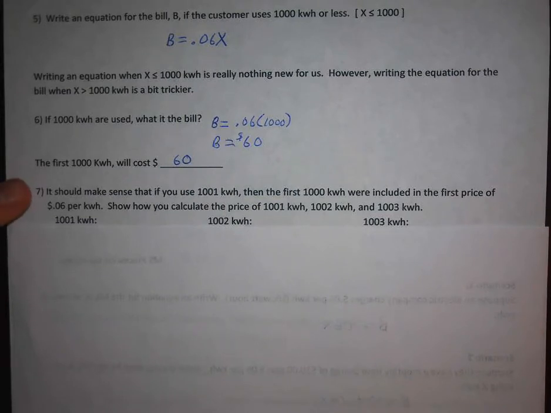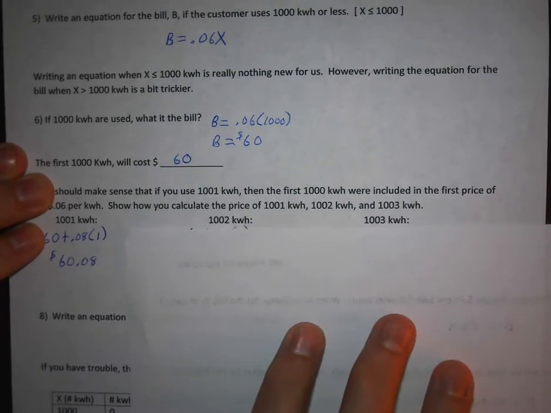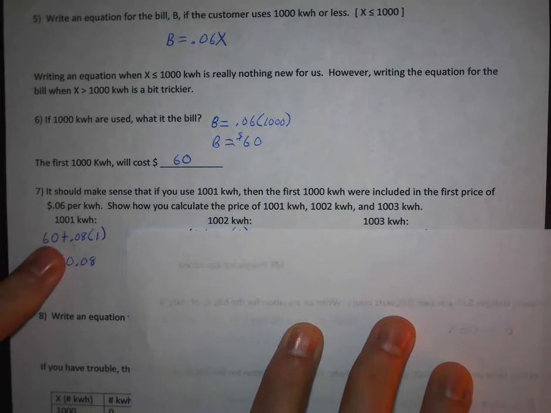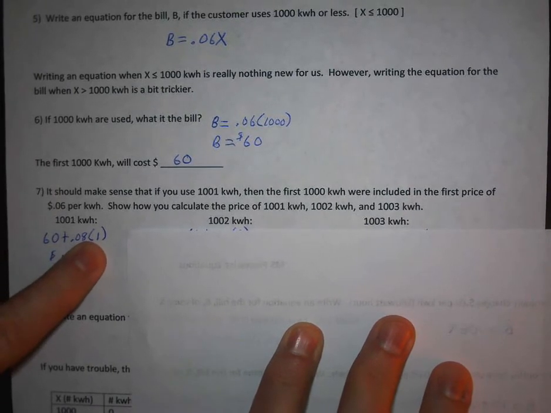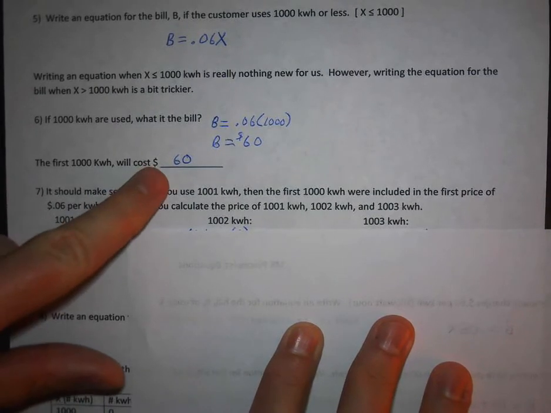And then it should make sense that if you use 1,001 kilowatt hours, the first 1,000 kilowatt hours were already included in the price of the first piece using $0.06 per kilowatt hour. So how do you calculate the price of 1,001, 1,002, 1,003? Well, for 1,001 kilowatt hours, we had $60 plus 8 cents once. That $60 represents the first 1,000 kilowatt hours.